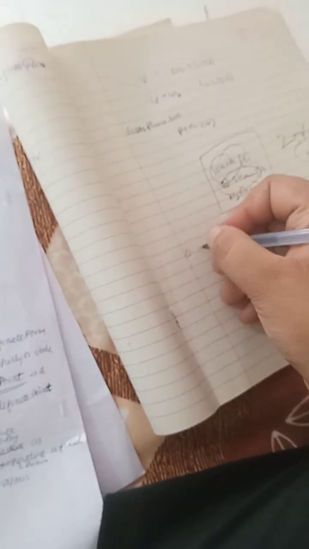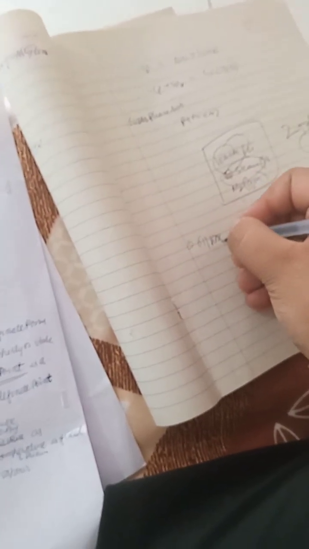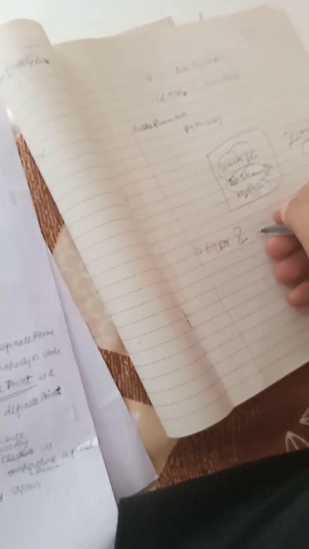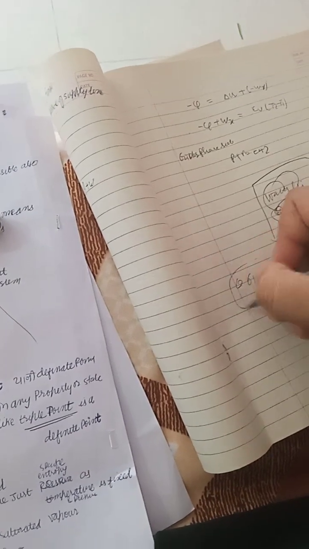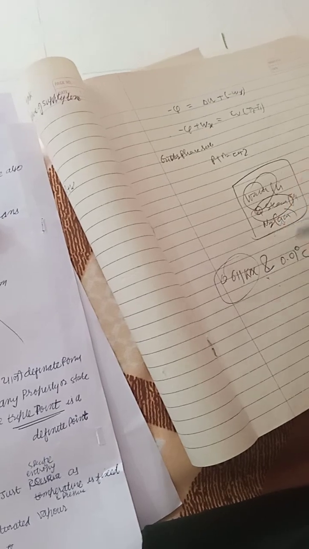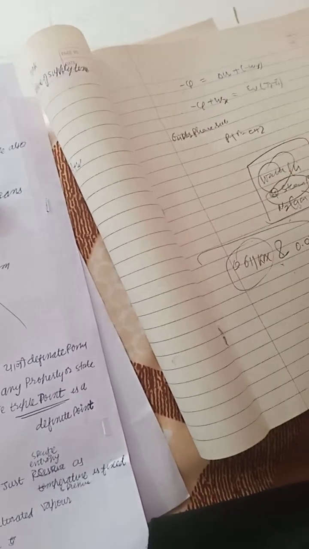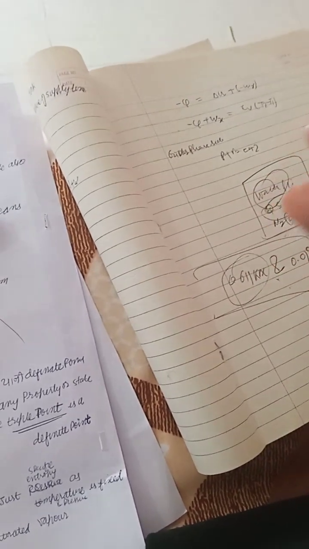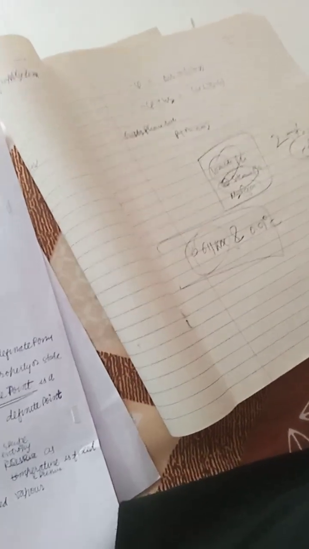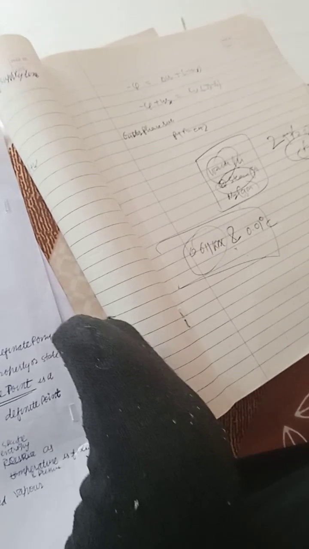The triple point value for water is 0.611 kilopascal and 0.01 degrees Celsius. Alone 0.611 kilopascal won't give the triple point. Both simultaneously will give the triple point, and it is a fixed point. It does not change under any condition.